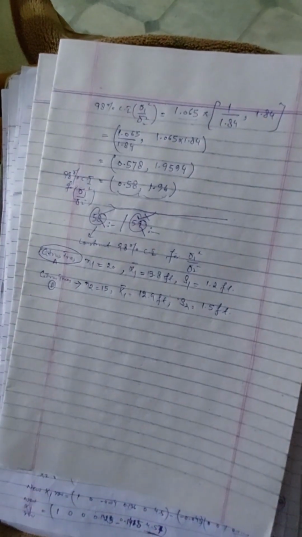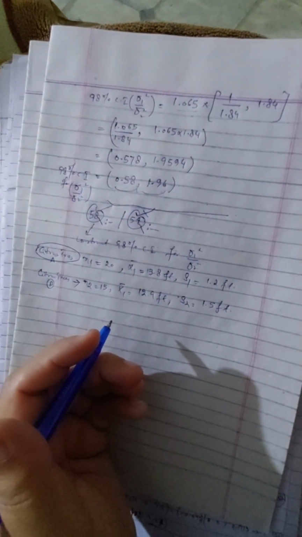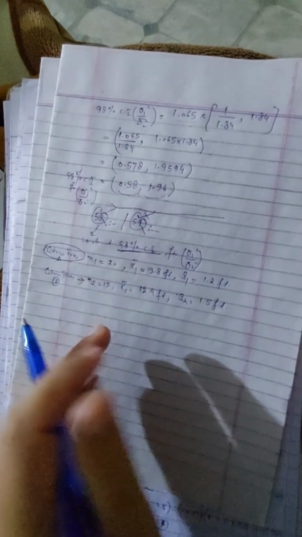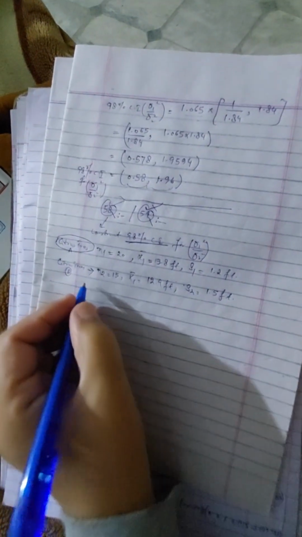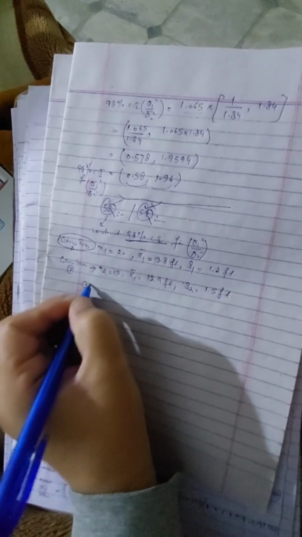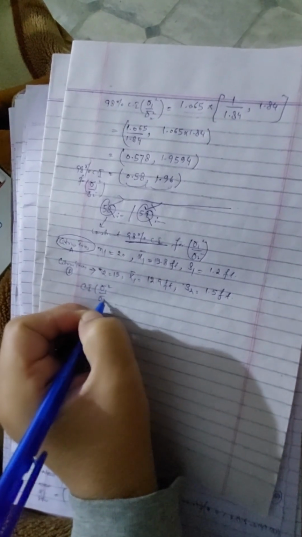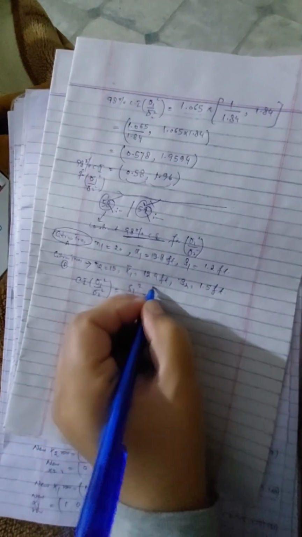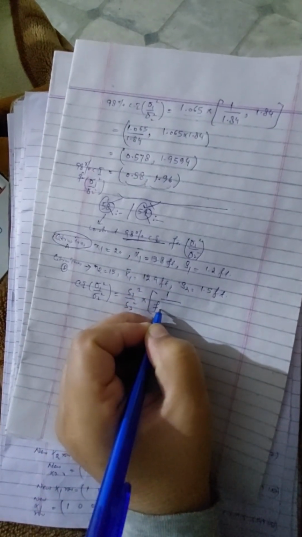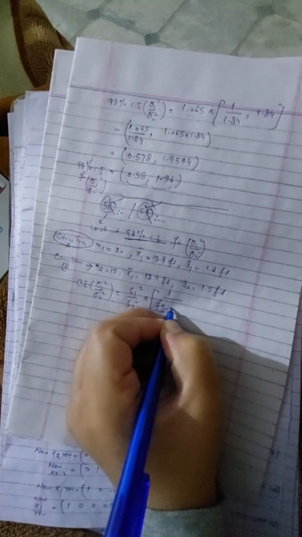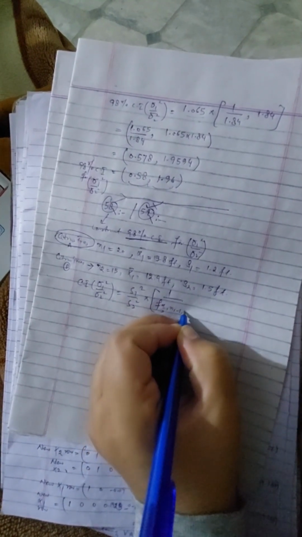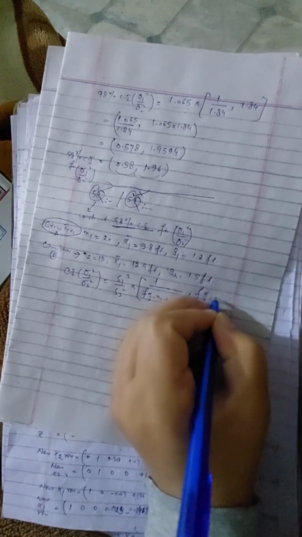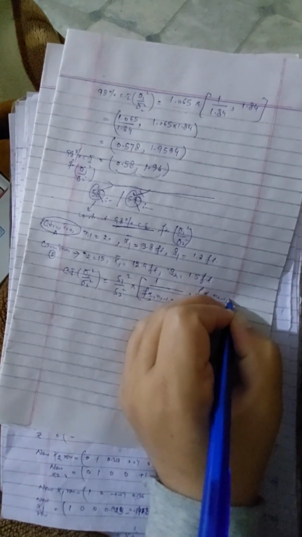So we are going to construct a 98% confidence interval for the ratio of the true population variances. We know that the confidence interval for sigma 1 square by sigma 2 square is equal to s1 square divided by s2 square times 1 divided by F of alpha by 2, with n1 minus 1 and n2 minus 1, up to s1 square divided by s2 square times F of alpha by 2, with n2 minus 1 and n1 minus 1.